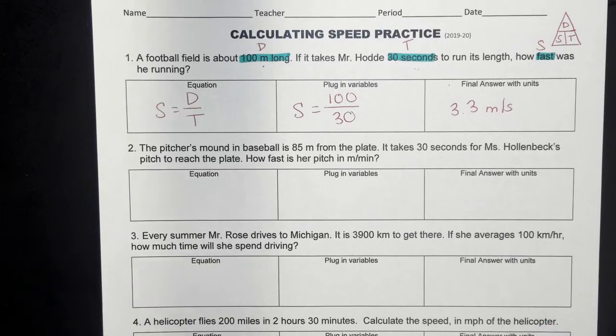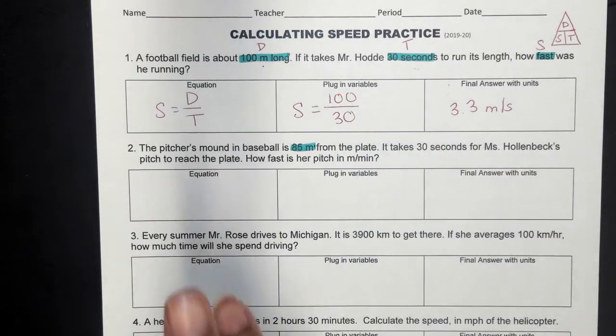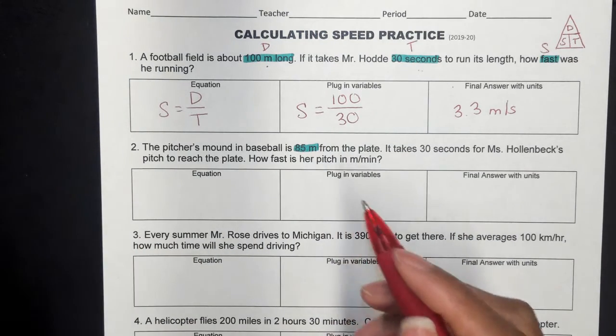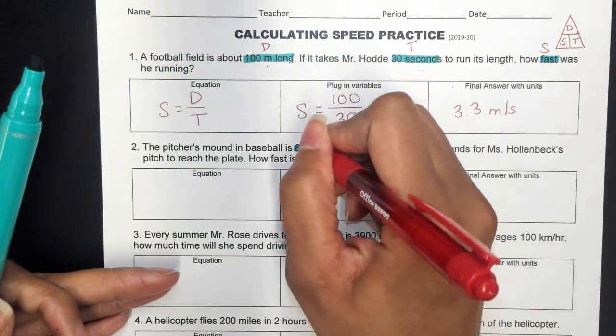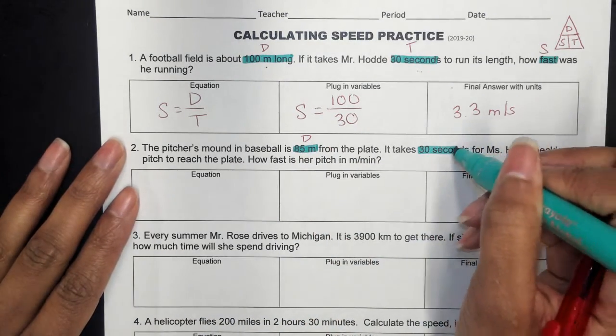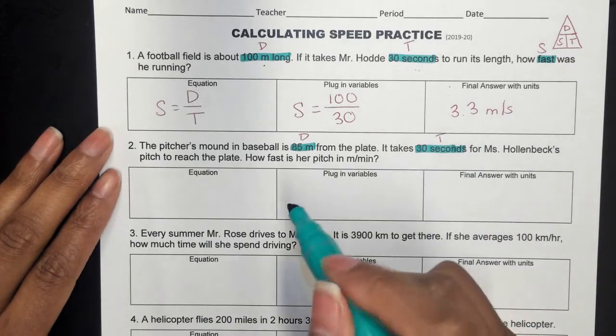The pitcher's mound is 85 meters from the plate. What is 85 meters? Distance. It takes 30 seconds, what's that? For Miss Hollenbeck's pitch to reach the plate.